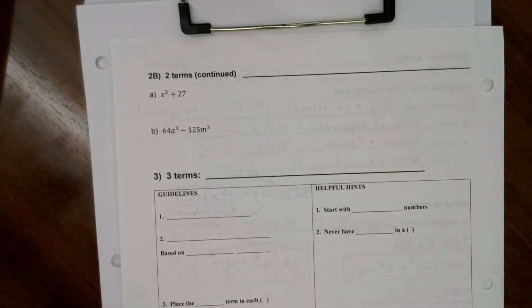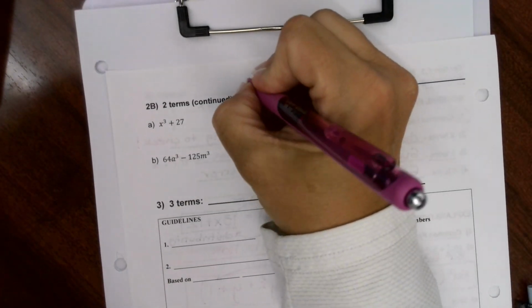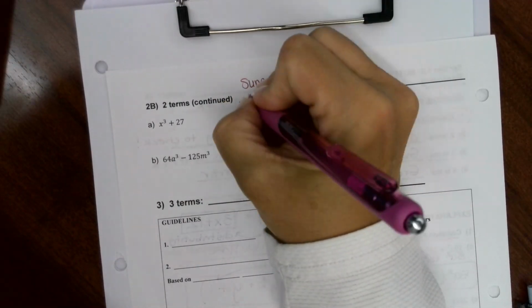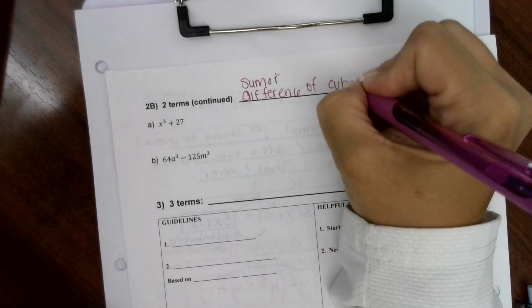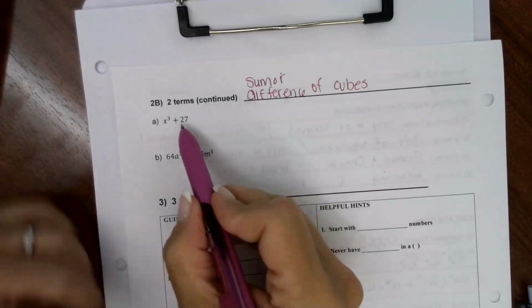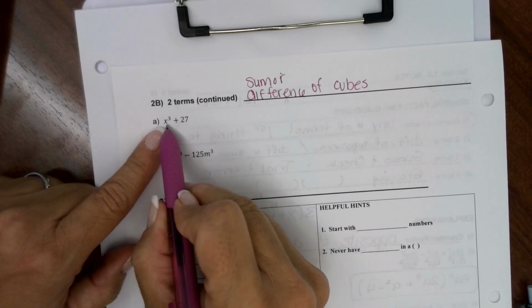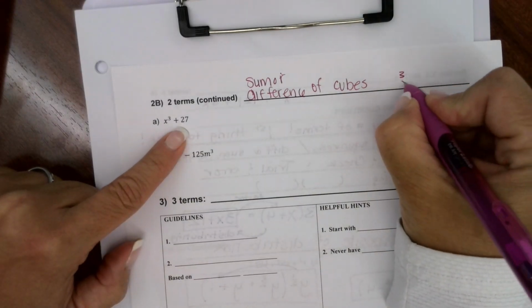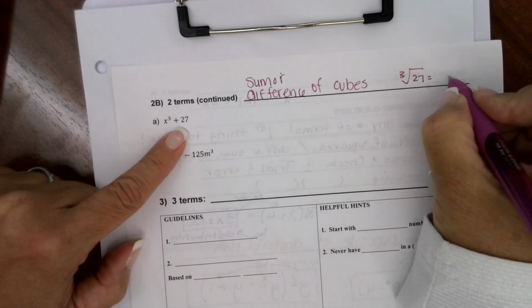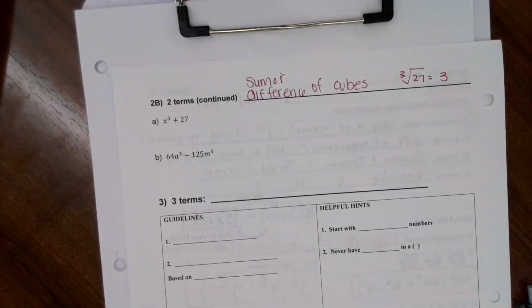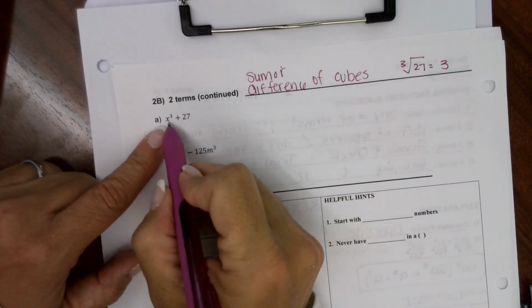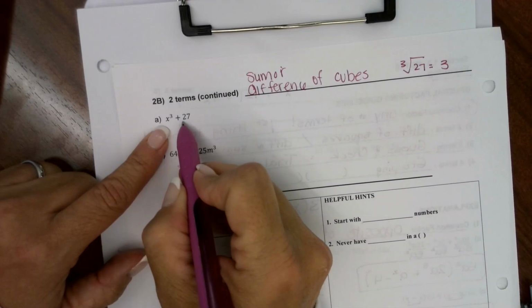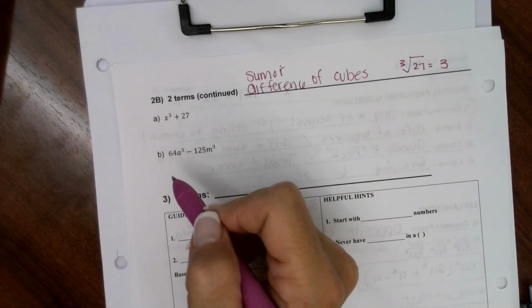So we're still on two terms here. The other thing that we want to cover when we're doing two terms are the sum or difference of cubes. So what this would look like is something like this. This is cubed, and this is cubed. I can take the cube root of 27, and I know that the cube root of 27 is 3. Okay? Now, here's what's different. I can't just do x plus 3, x minus 3, because that wouldn't give me enough numbers.